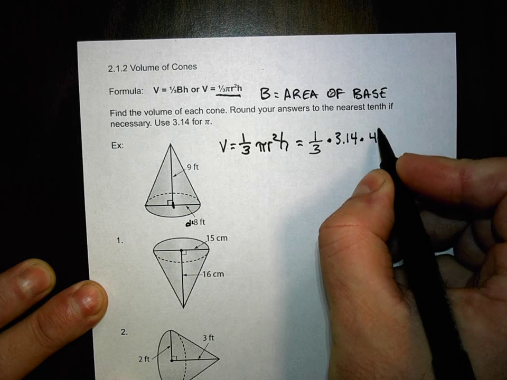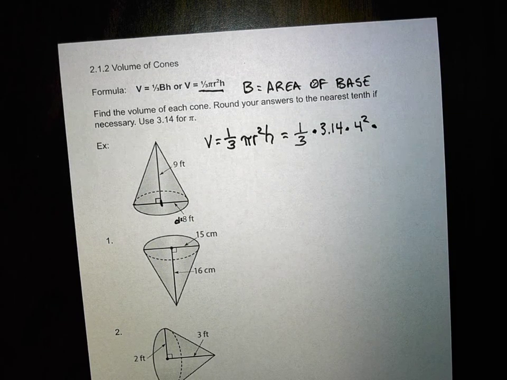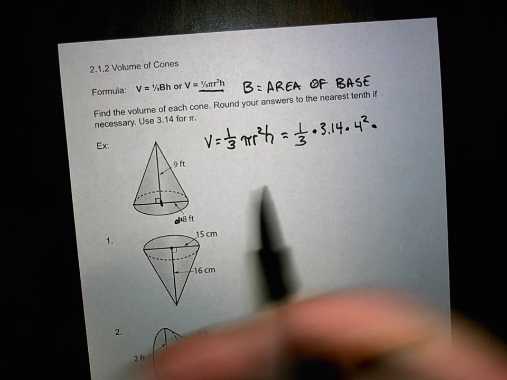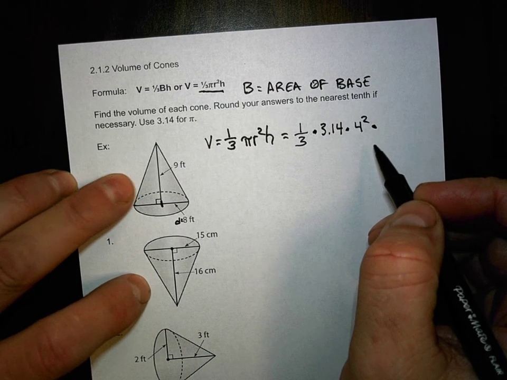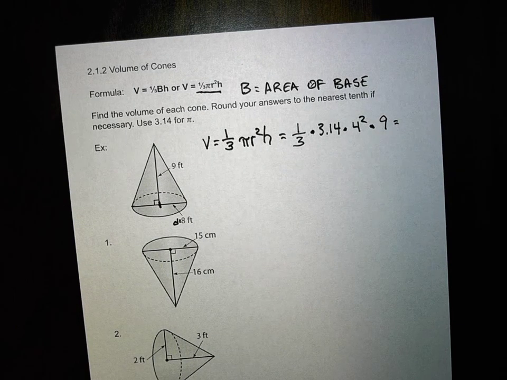So 4 squared. That was the other common problem, especially when it came to word problems. Every one of the word problems involved a diameter. Almost everyone who missed the word problems was because instead of converting the diameter and dividing by 2, you guys just went diameter is radius. They are not interchangeable. A diameter is twice the radius. A radius is half a diameter. Does that make sense? So 4 squared times, what's the height? 9. So put that in a calculator and calculate it.